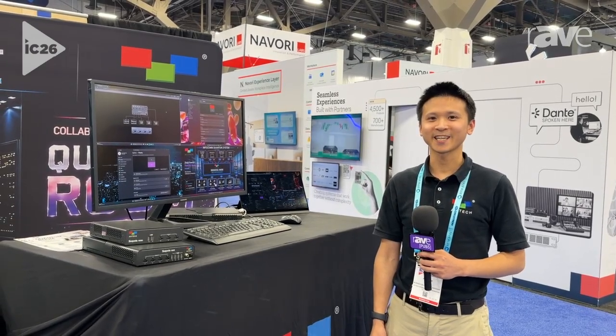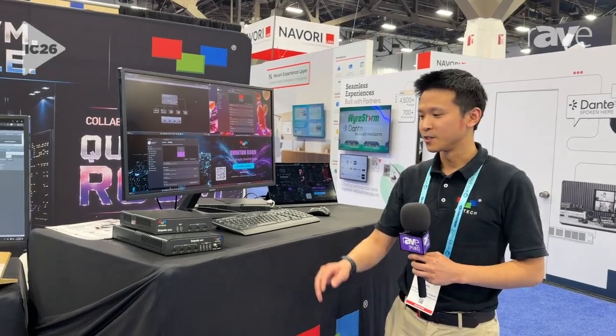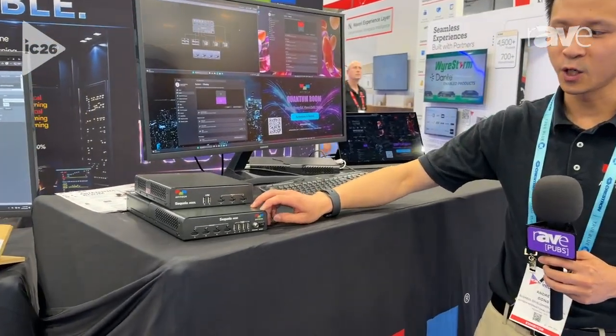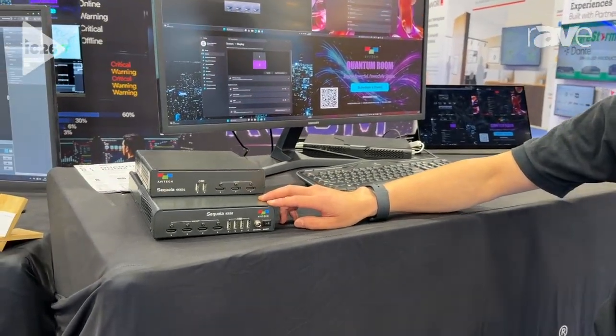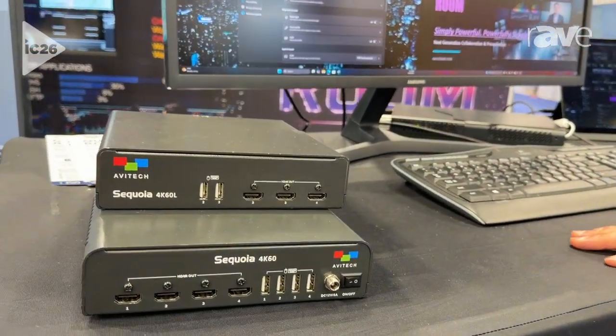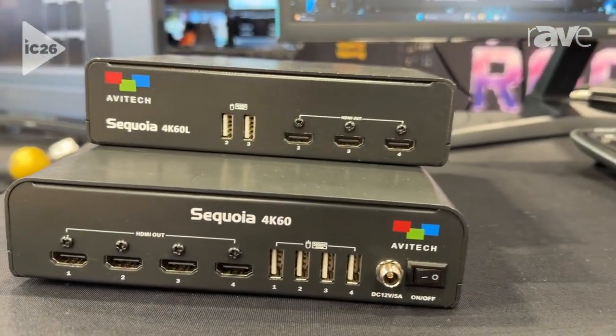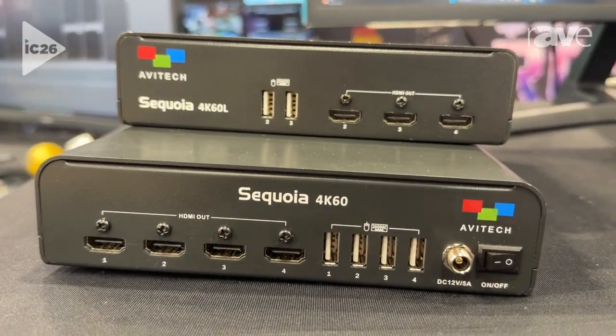I'm here with Avitech at InfoComm 2026, and I'm here to show you the Sequoia 4K60. So here is the Sequoia 4K60. We've got 5 outputs, 4 inputs, and control from multiple different stations, up to 5 different stations with 1 mouse and keyboard on one screen, or up to 5 screens or display devices.